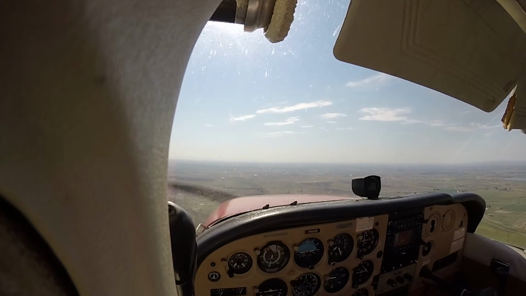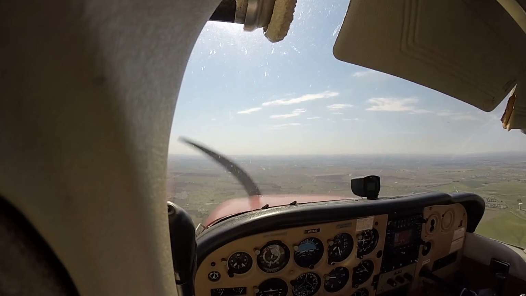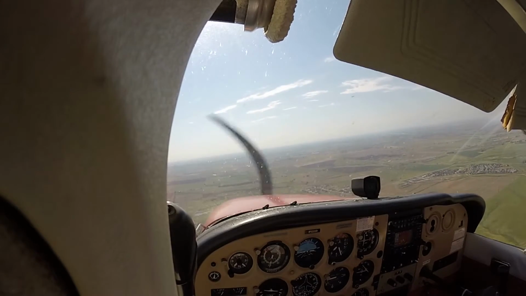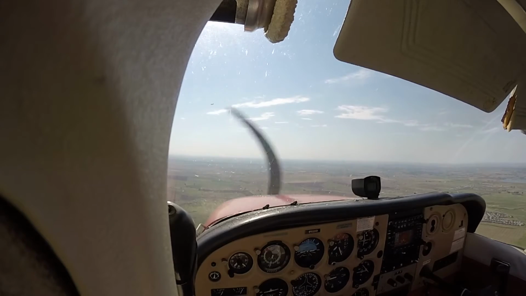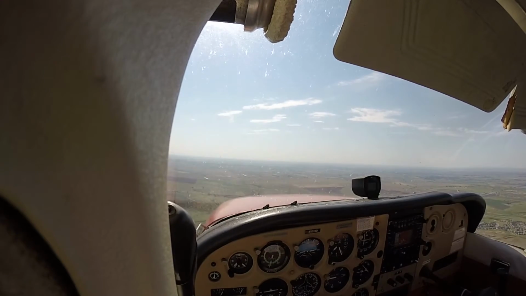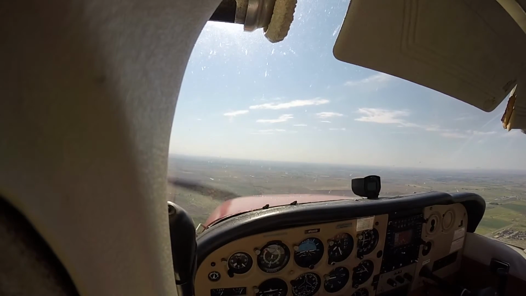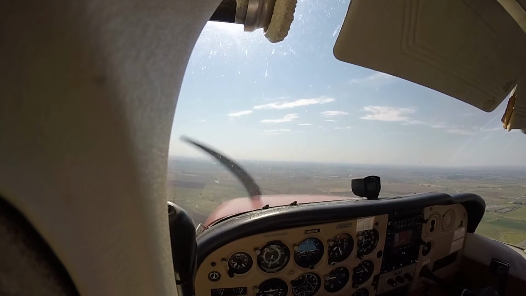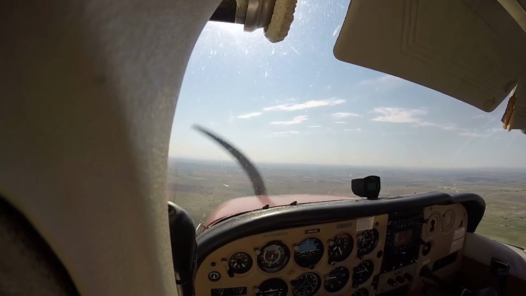Yeah. Oh, saw a shadow. Let's go ahead and just cut right a little bit. He doesn't have a clue we're here. How close do you think he is? I'd say that was less than about 1,000 feet to the closest. Okay. Probably about 200 feet vertical separation.